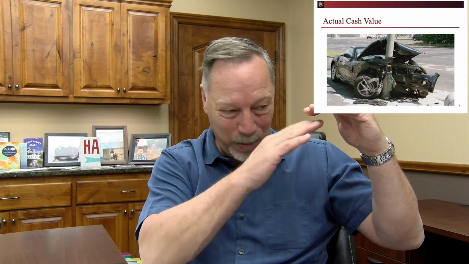If you buy a new car, the moment you drive that off the dealership's parking lot, it has depreciated, and if you were to wreck that car, you're going to get a check for less than probably what you paid. Why? You're not getting replacement costs on your car, you're getting physical depreciation, so the actual cash value.